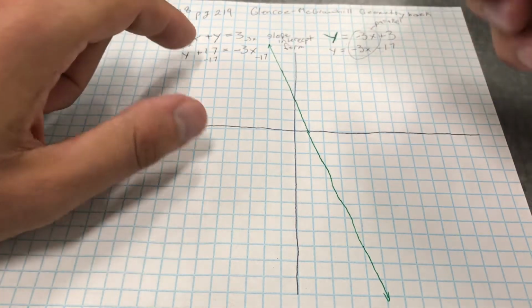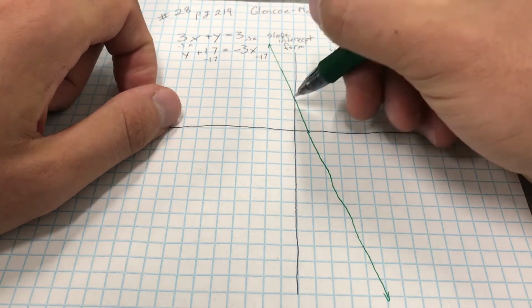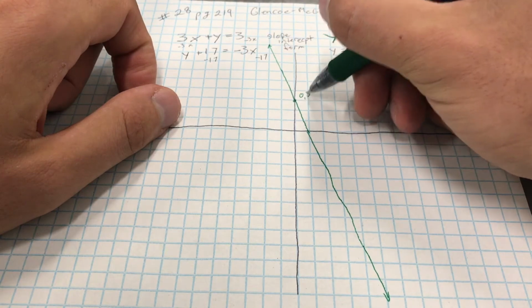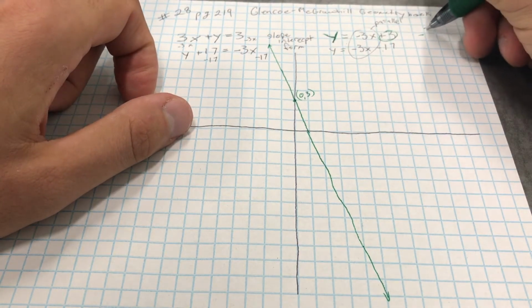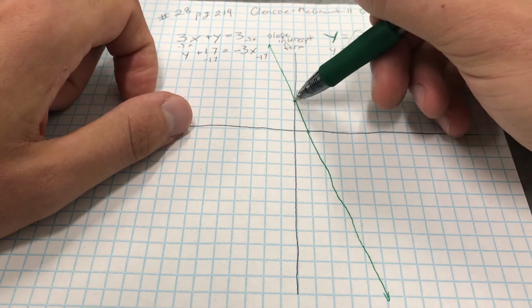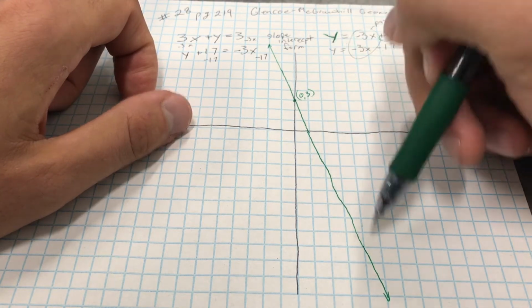The way I'm fairly easily drawing my line is I'm starting with my y-intercept at 0, 3. And then I'm saying if my slope is negative 3 over 1, rise is negative 3, run is 1, so negative 3, 1, negative 3, 1, and so on.